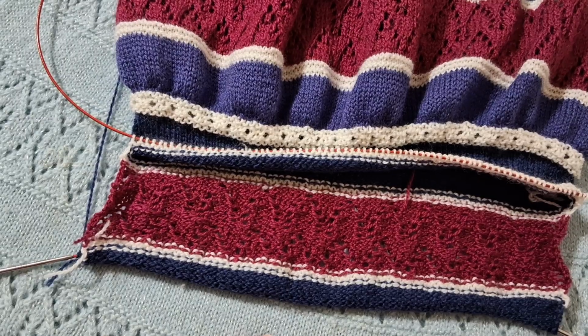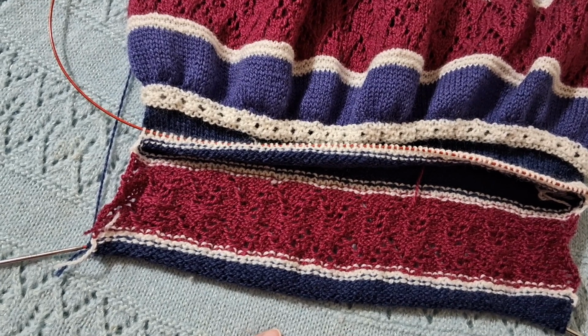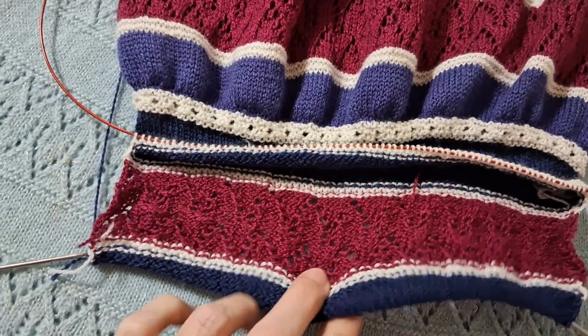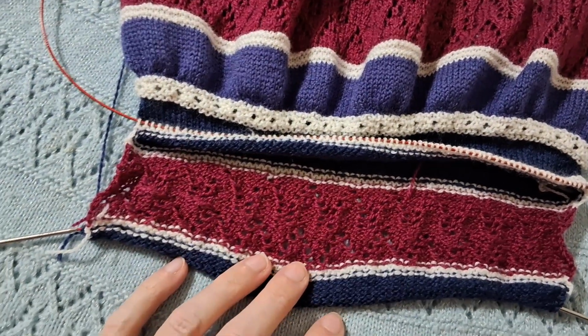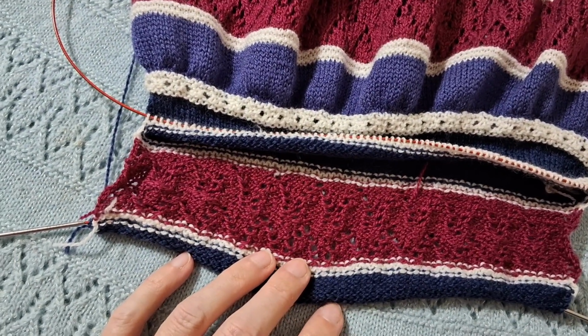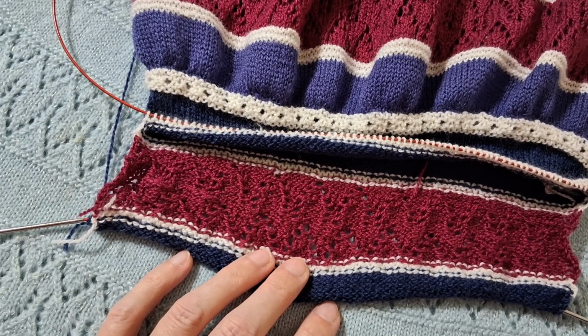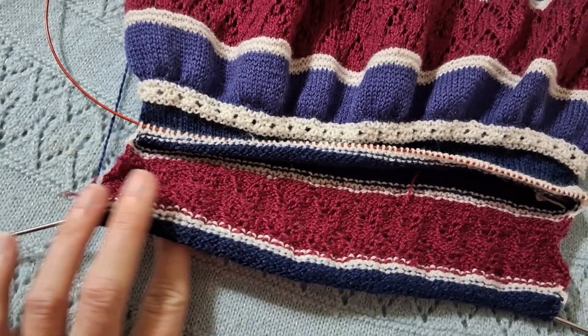So I genuinely think I'm going to be sorry if I don't do that, and I'm genuinely not really eager to rip all this out. But I also think I'm going to be sorrier if I just keep going.